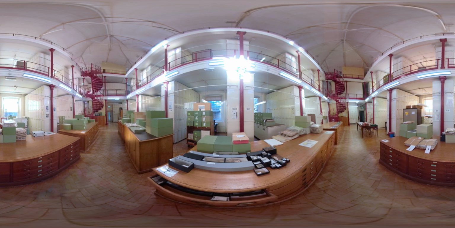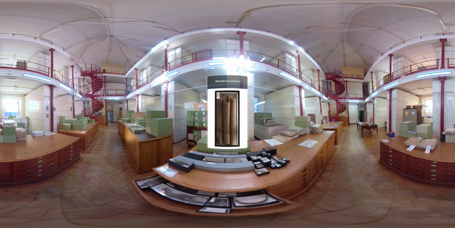When plant specimens are collected, some plants have a very interesting bark or stem, and in order to preserve these characters, which cannot be pressed on a sheet of paper like a herbarium specimen, then they are preserved as part of our pharmacological collection in boxes.